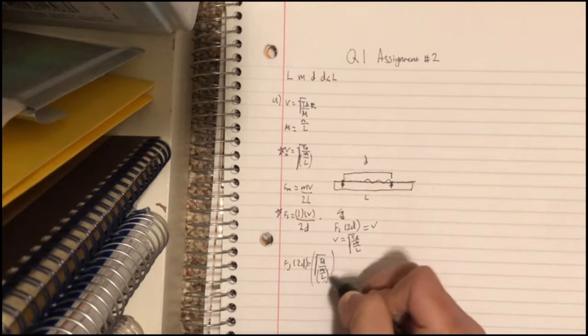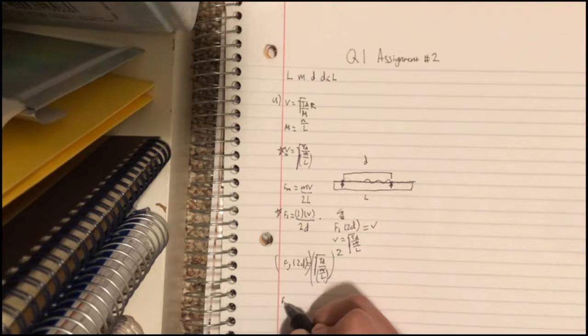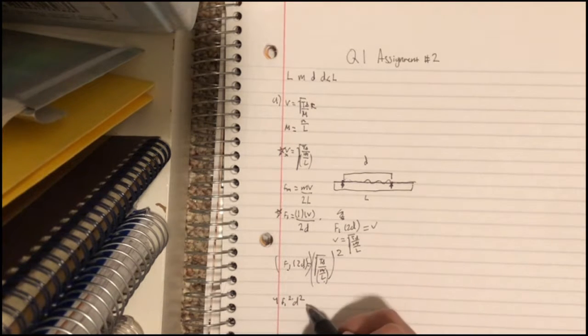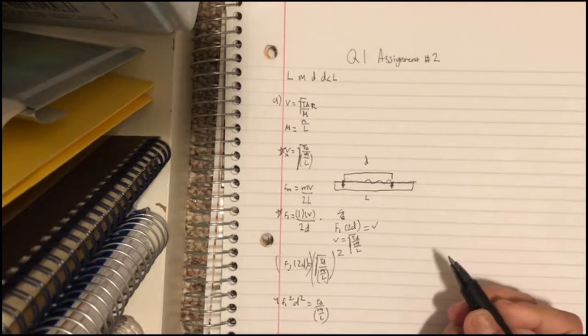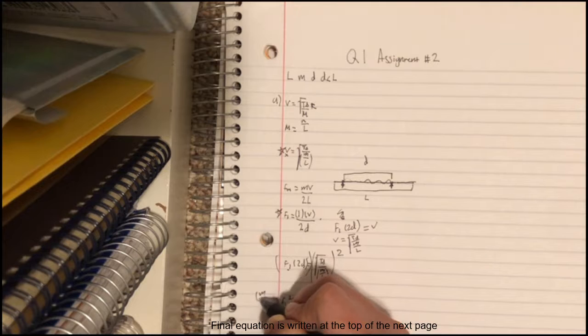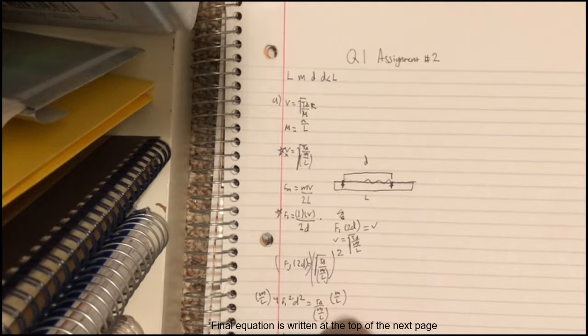So what I'm going to do here is I'm going to square both sides. So we've got F1 squared, 2 squared is 4, I'm going to put that in front, D squared equals tension of the string divided by mass over length. That gets rid of our square root right there. And then I'm going to multiply each side by mass over length, and then that's going to give me 4 F1 squared D squared M over L equals tension of the string. So that is it for part A here. And let's move on to part B.